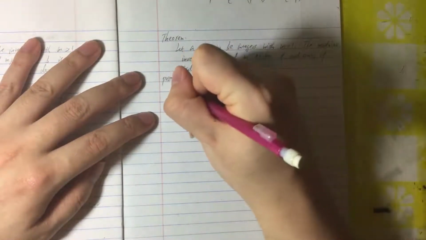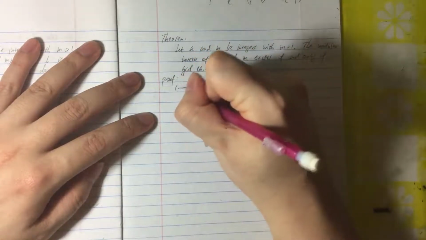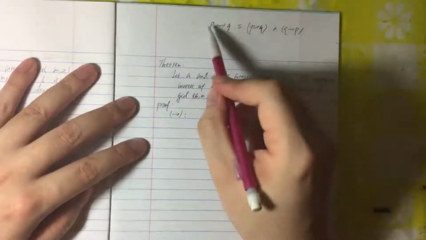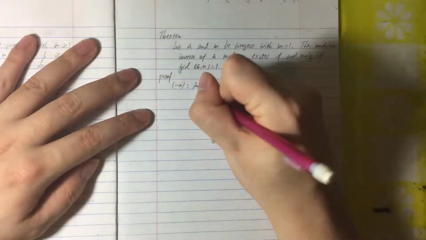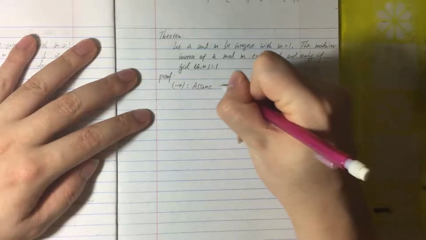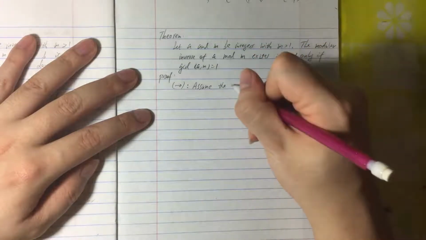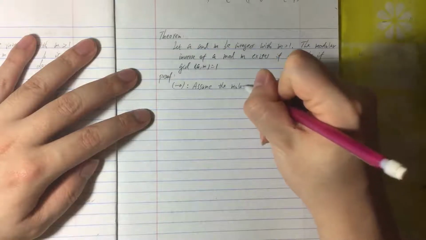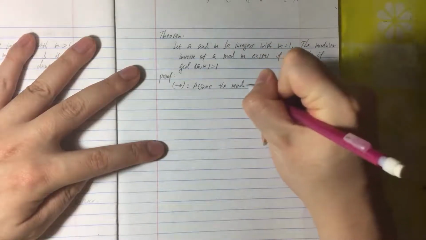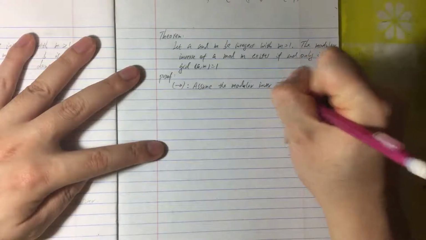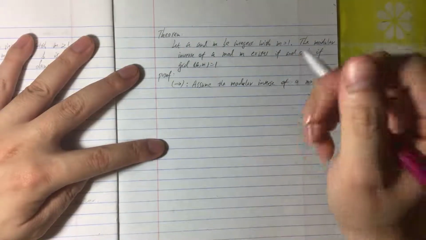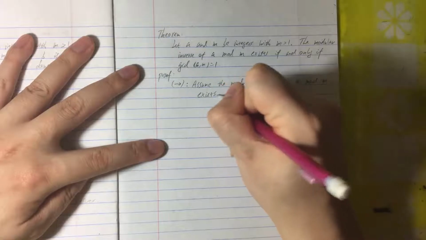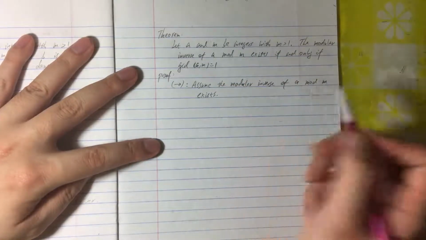So let's prove it in both directions. First of all, let's assume P and prove Q. Let's assume the modular inverse of A mod M exists.